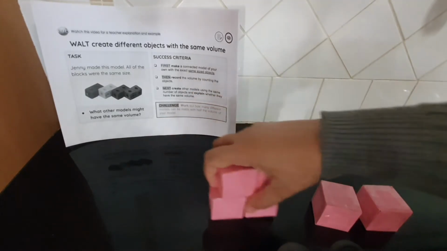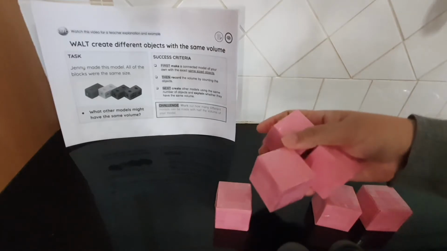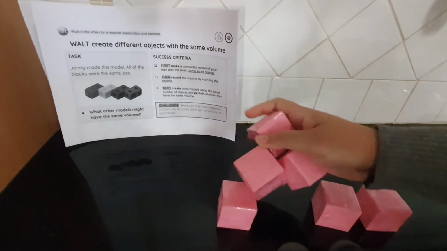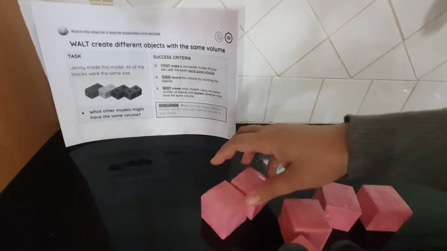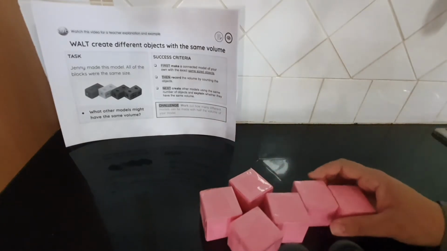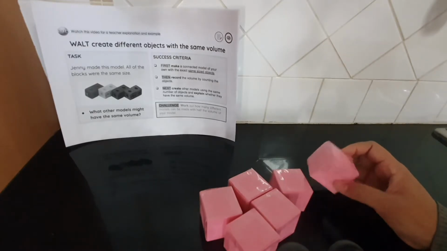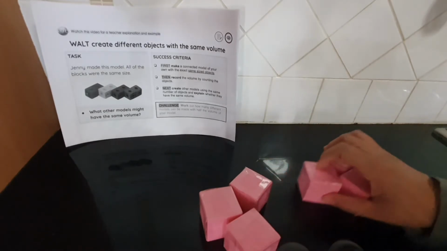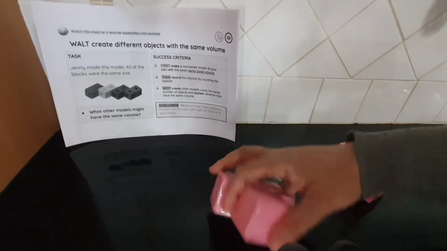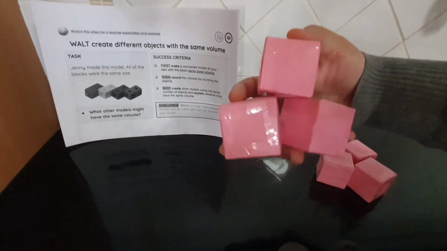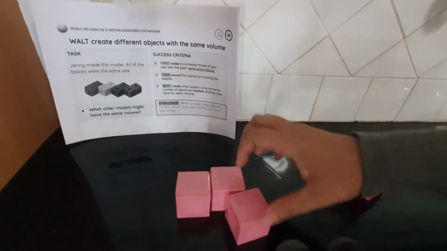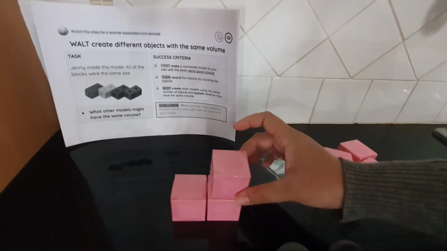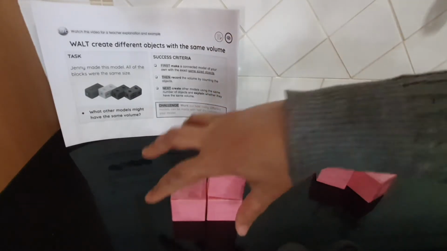Have a think. Now, the challenge is to work out how many different models can be made with half the volume of your model. So if I have 6 cubes, what's the volume? What's half of 6? Yep, it's 3. So if I had 3 cubes, I have to work out how many different ways I could arrange these. How many different models could I make? There's 1, 2, and I could go and do some more.